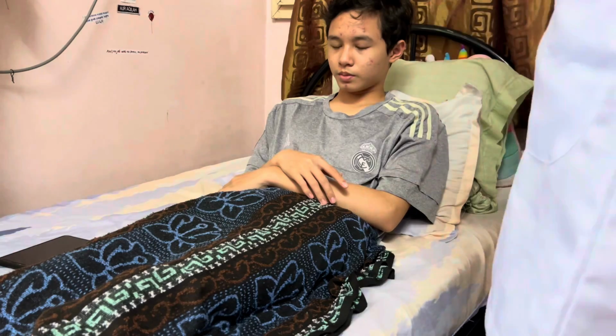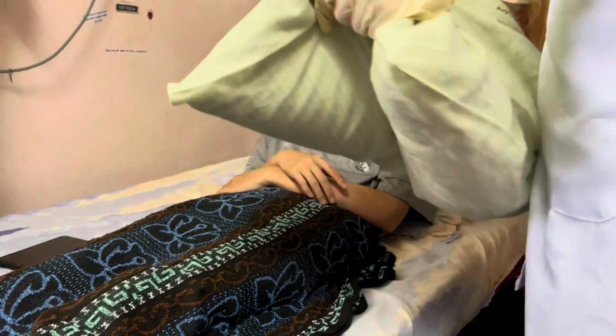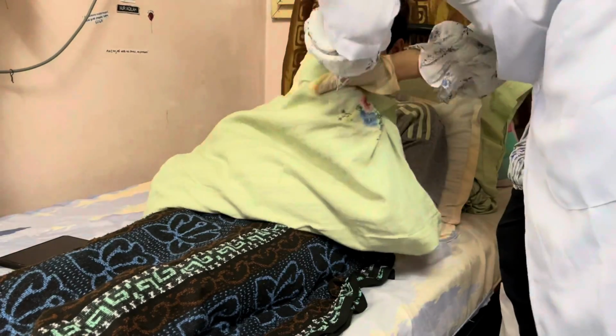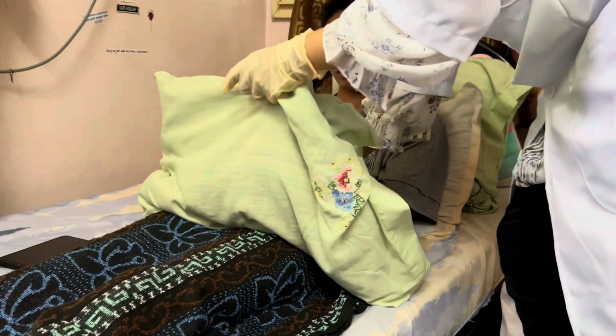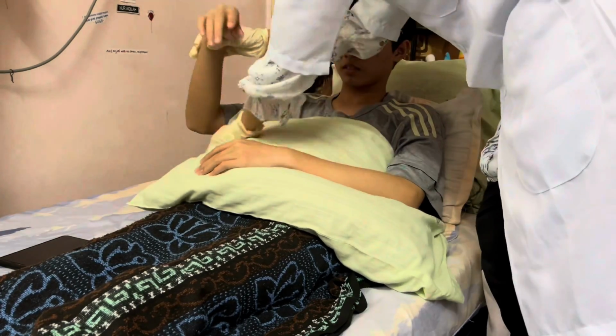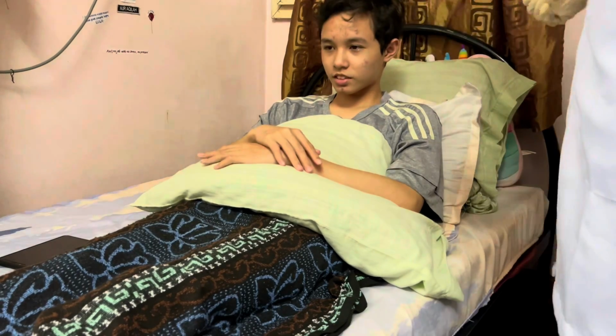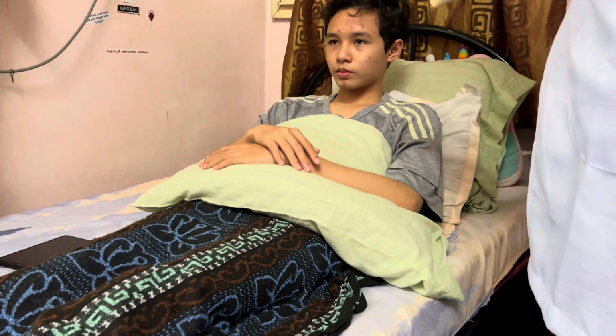So now, sir, I will put this pillow on top of you. Then cross your hands on top of the pillow. Sir, do you feel comfortable, sir? Okay. Now, I will perform hand hygiene and wear my gloves.